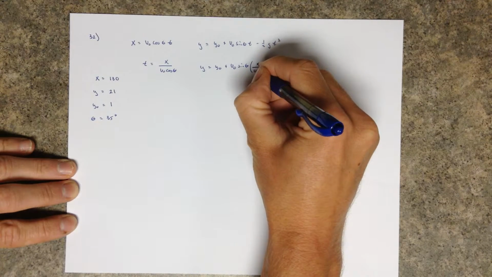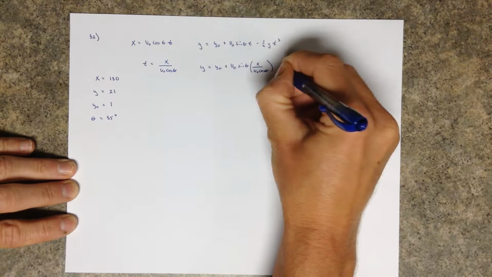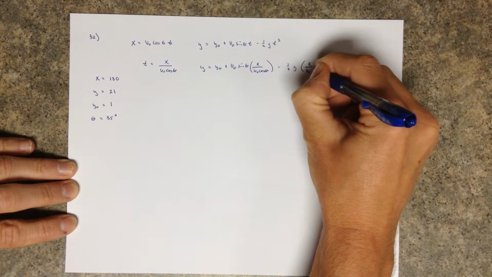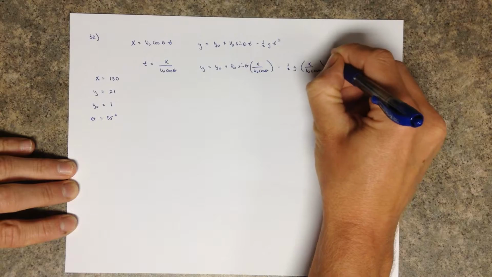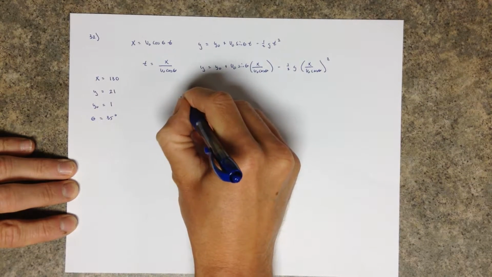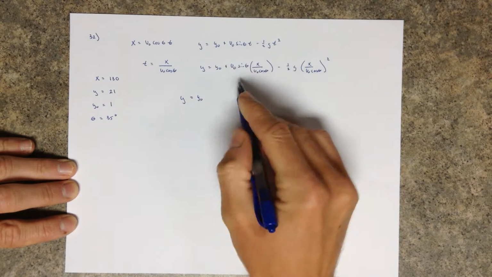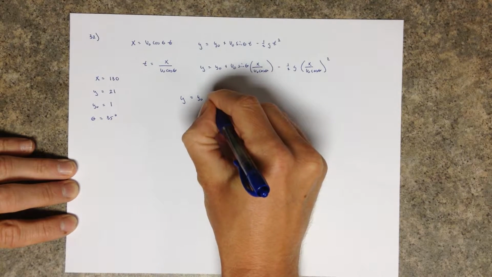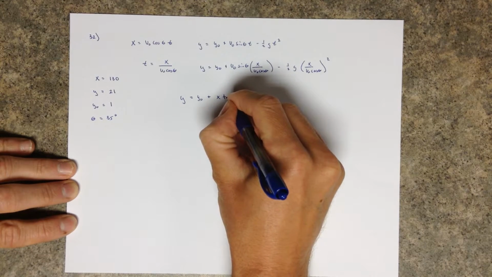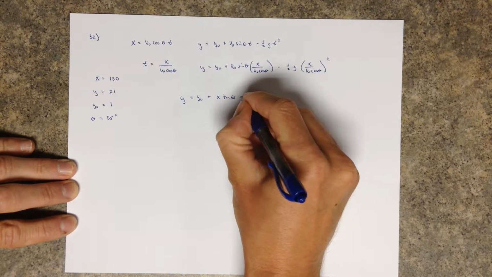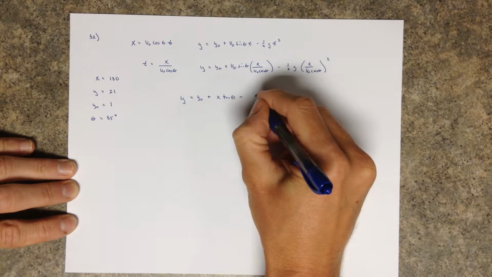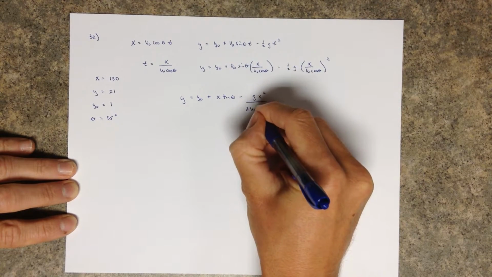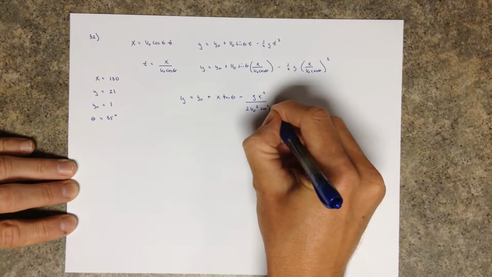So that's x over v naught cosine theta minus 1/2 g, and then t, but t is x over v naught cosine theta, squared. If you simplify this equation, you get y equals y naught, the v naughts cancel, sine over cosine is just tangent, so that's just plus x tangent theta, and then minus gx squared over 2 v naught squared cosine theta squared.